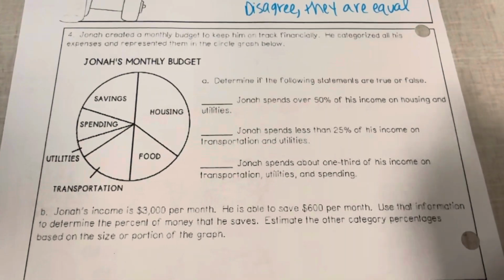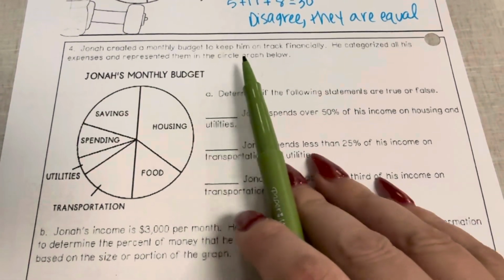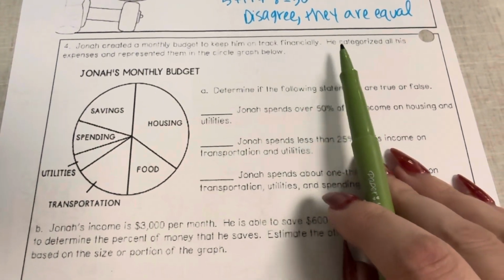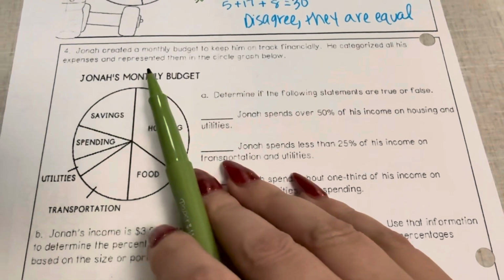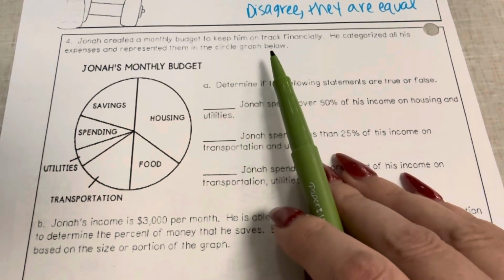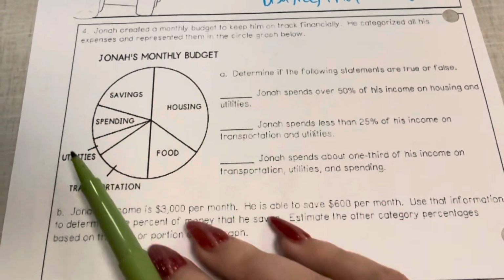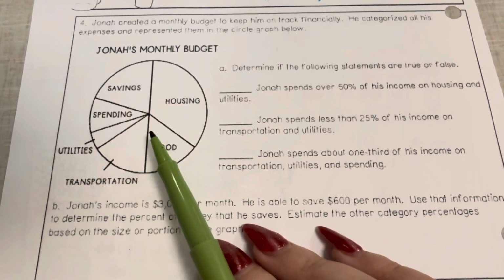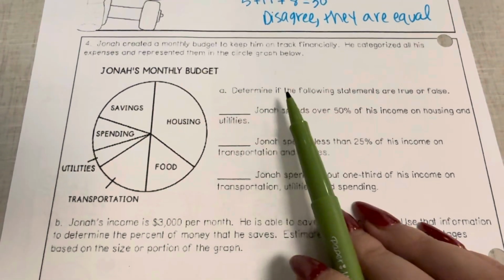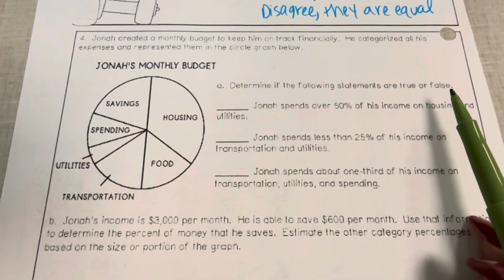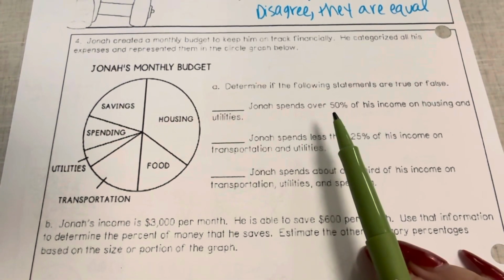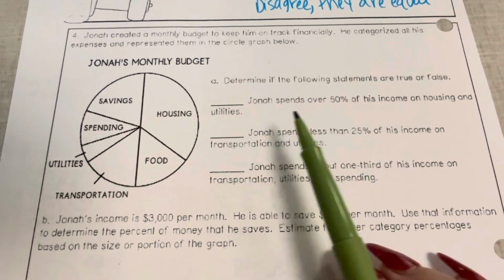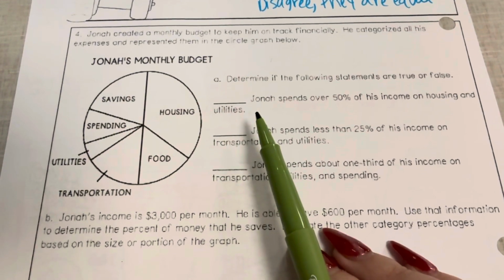Okay, last circle graph. Jonah created a monthly budget to keep him on track financially. He categorized all his expenses and represented them in the circle graph below. So we have a circle graph, and there's percentages missing. So this says to determine if the following statements are true or false. Jonah spends over 50% of his income on housing and utilities.